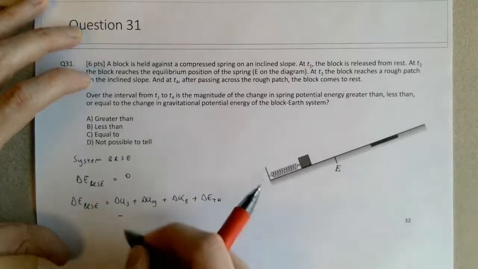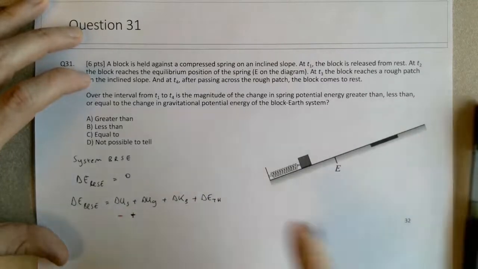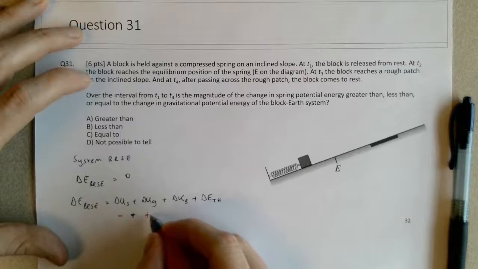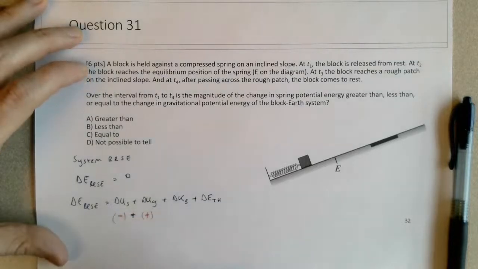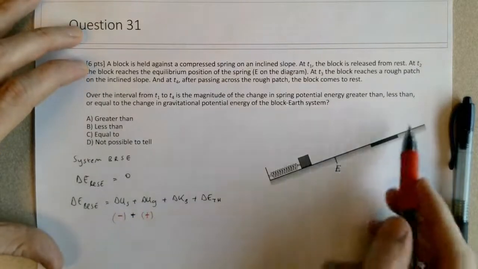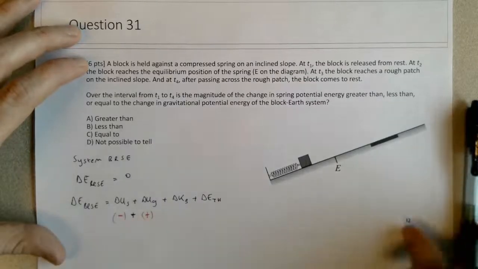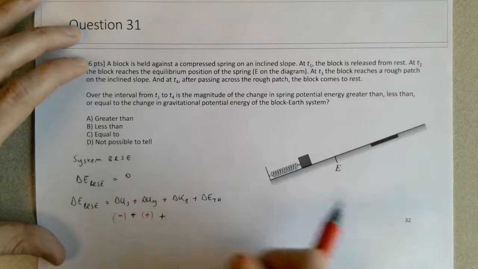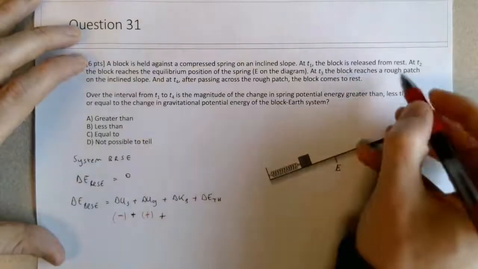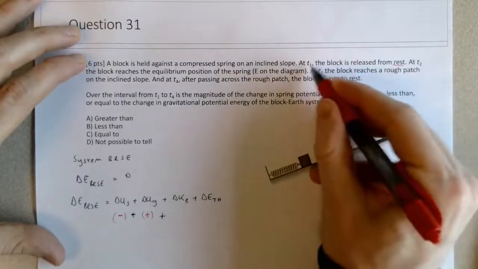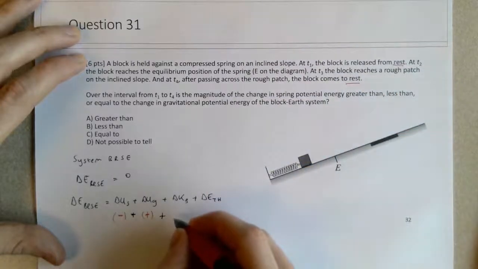Then we have a positive change in the gravitational potential energy, since the block is raised to a higher point in Earth's gravitational field. The delta K of the block is 0, so the block starts from rest and ends at rest. It starts at T1 at rest and ends at rest at T4, so this is 0.